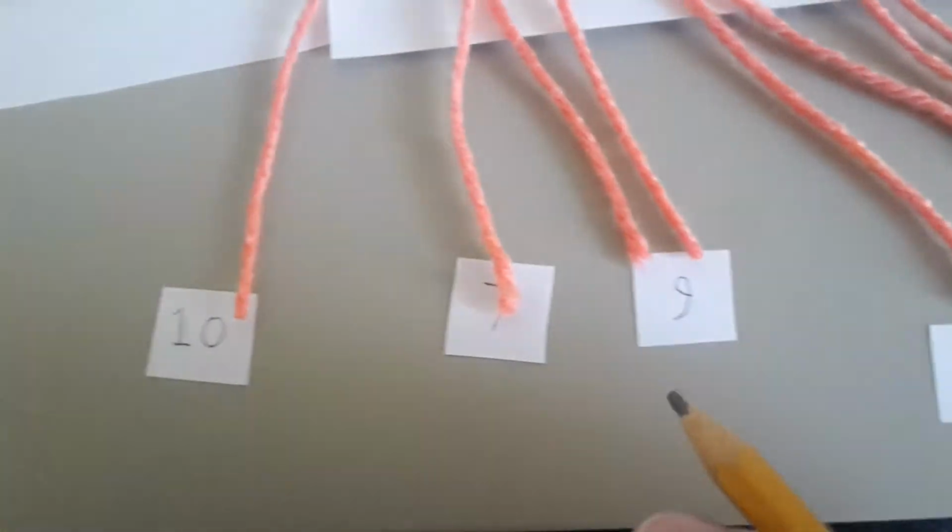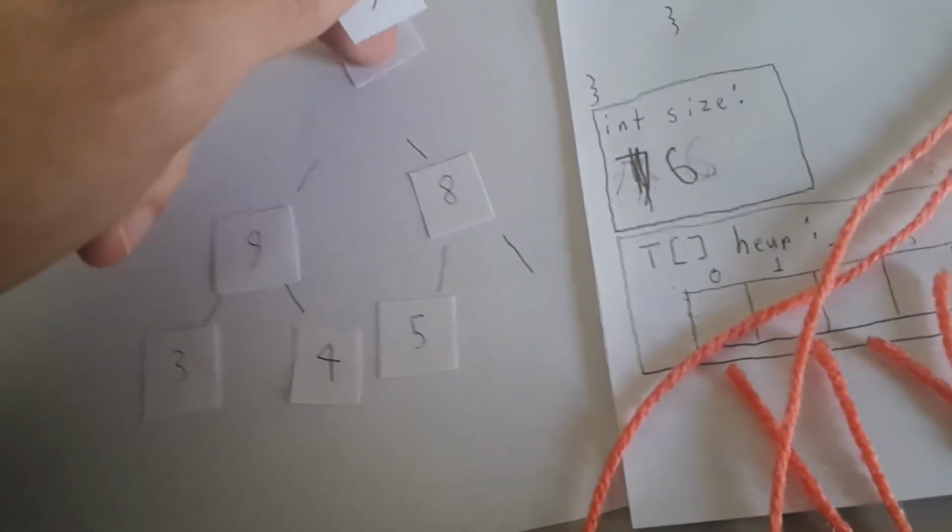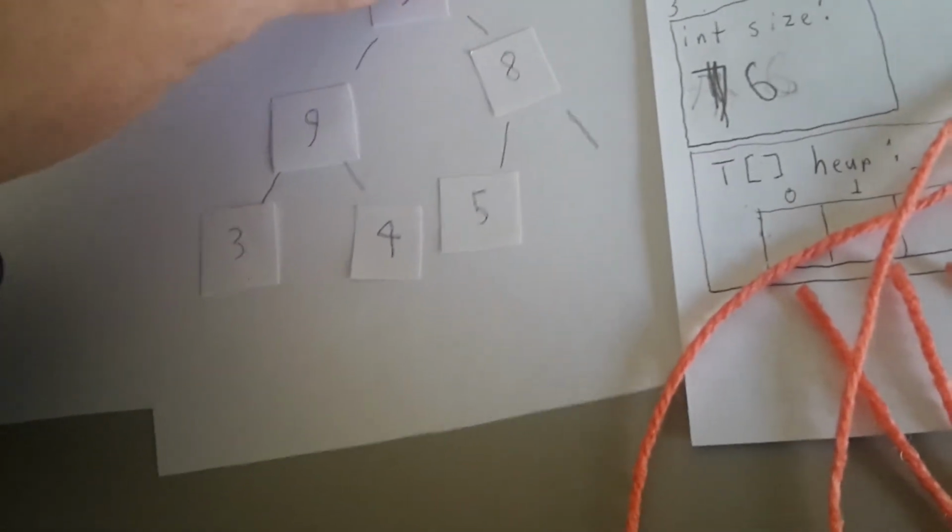So now both 0 and 1 are pointing to this 9. So let's just add the 9 there. Get rid of the 7. There's our representation in the binary tree right now. Okay, let's go back to the while loop.